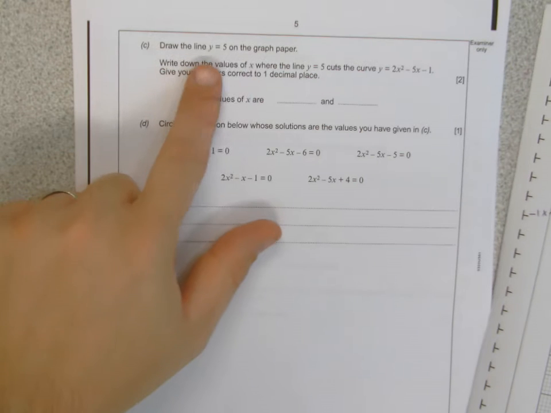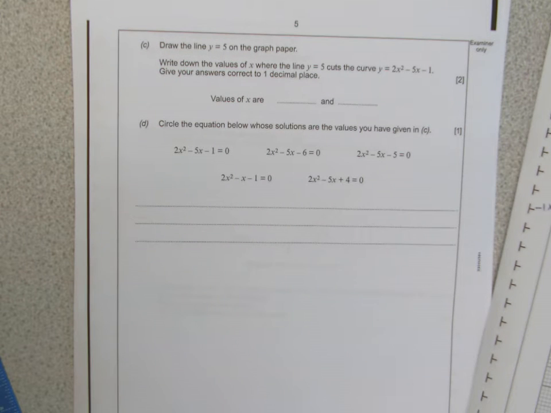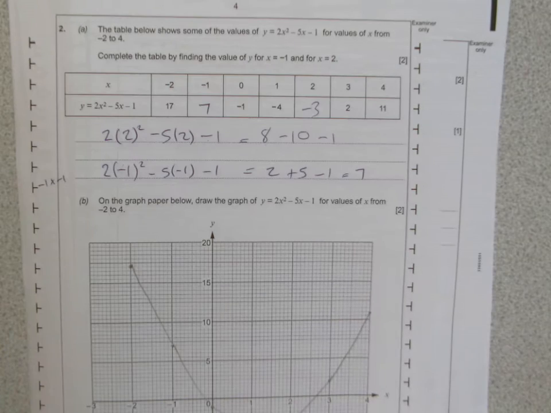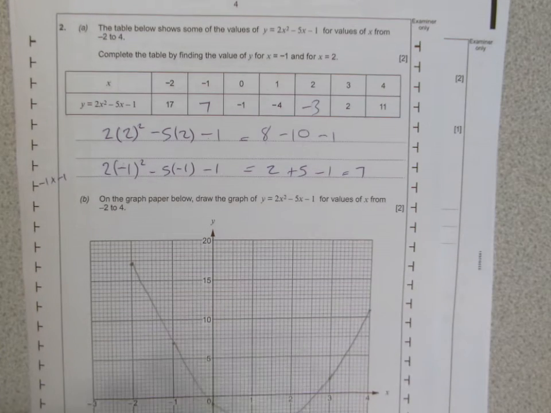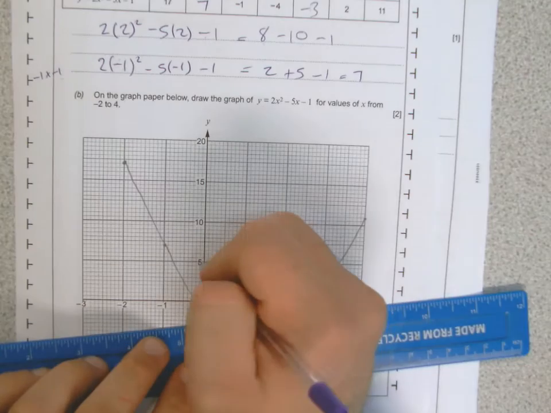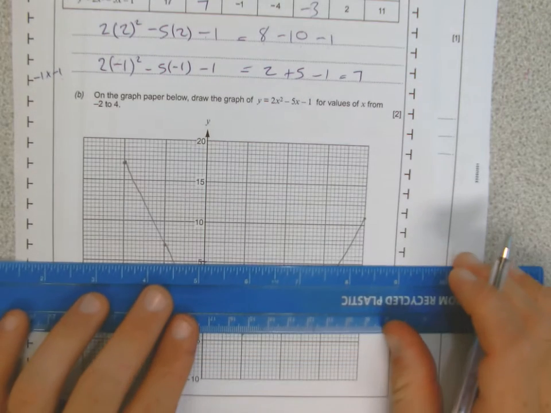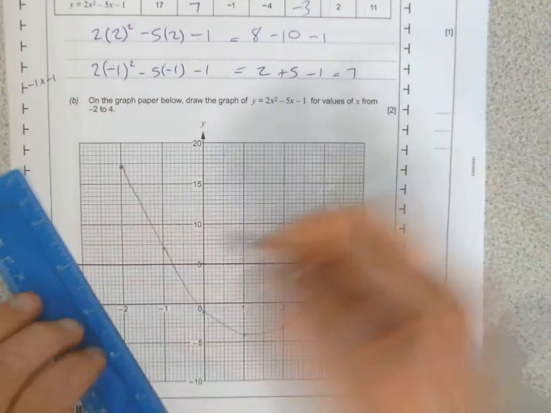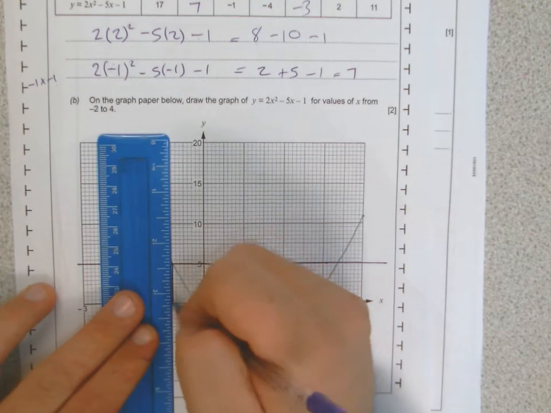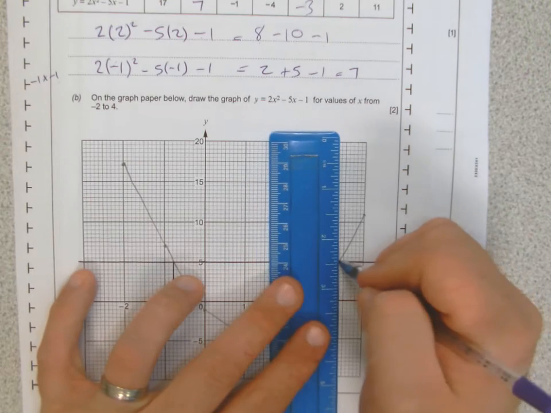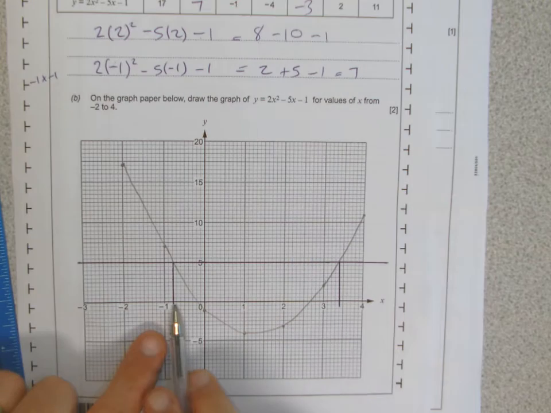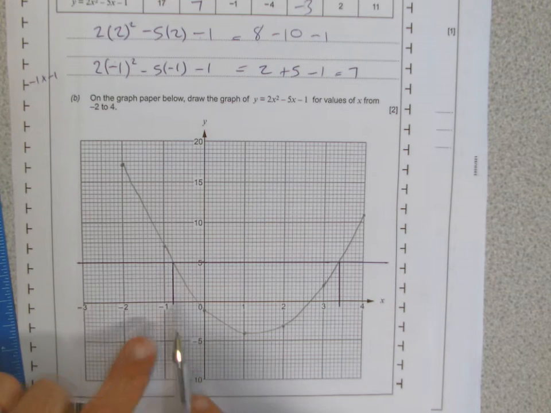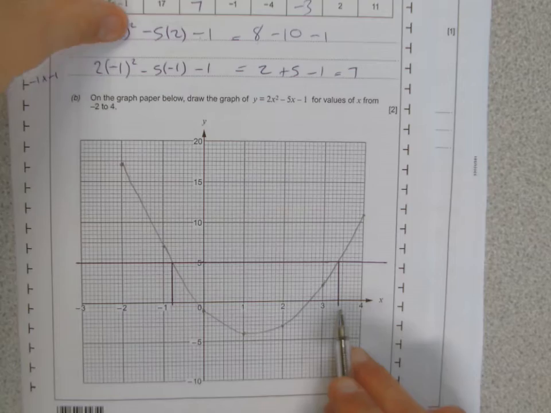Part C then, it says, draw the line y equals 5 on the graph paper and write down the values of x where the line y equals 5 cuts the curve. So all you've got to do, go to y equals 5, which is here. Mark it, y equals 5, and draw a line through it. And then we read down from there, and we read across here. So we've got the values where y equals 5 cuts the curve: minus 0.8, and that one there is 3.4.